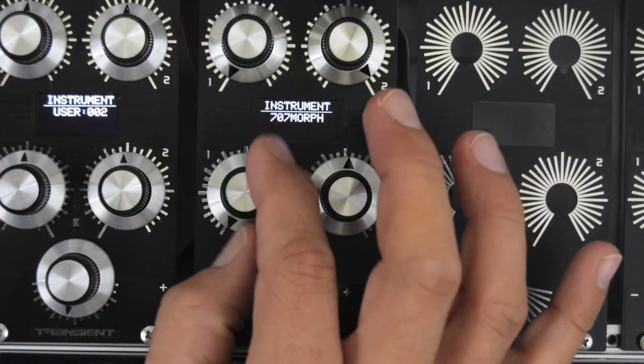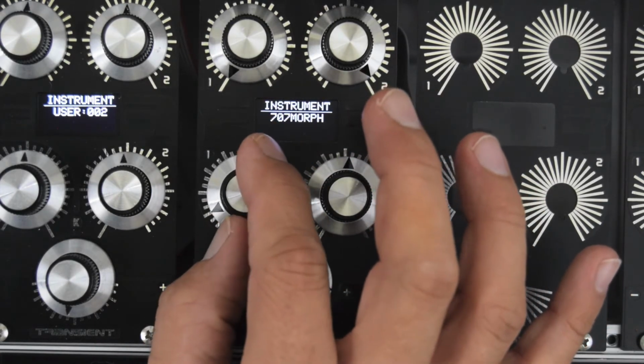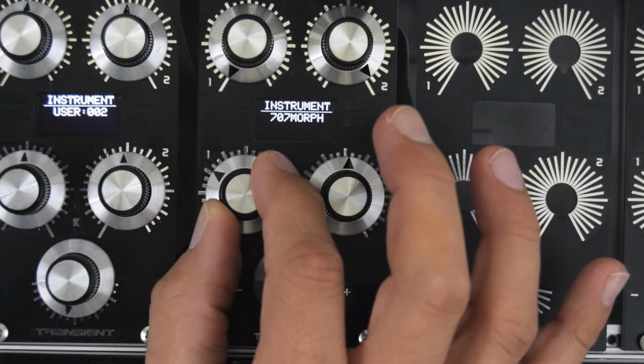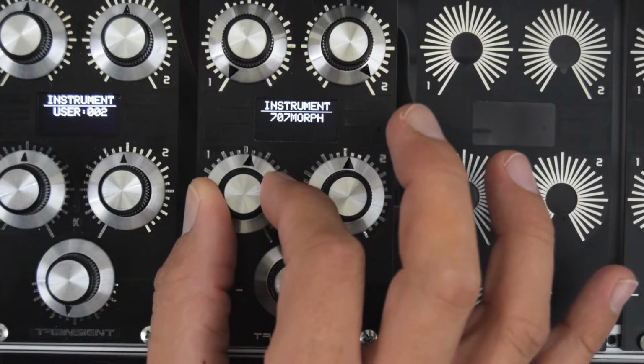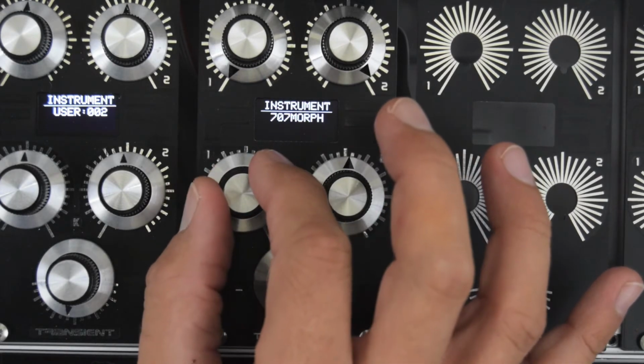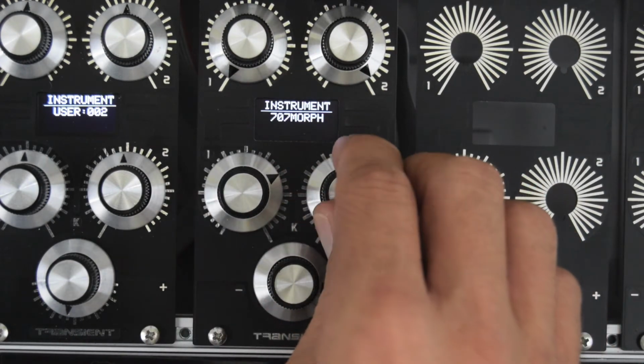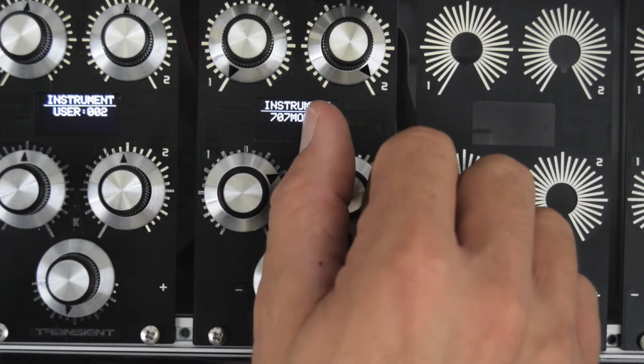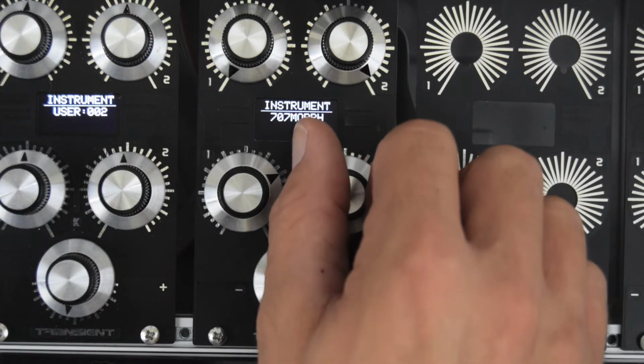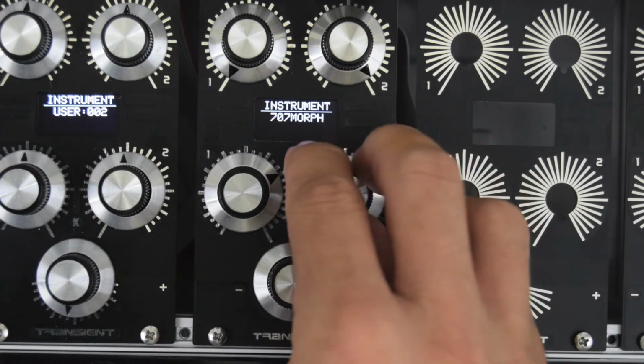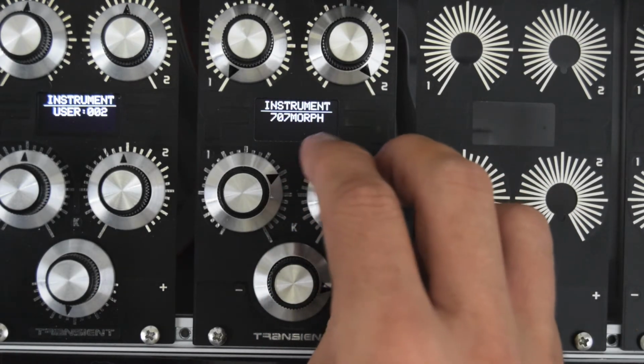And also we can offset those start points with this. And notice the higher settings kind of give us a little bit of a flam effect.